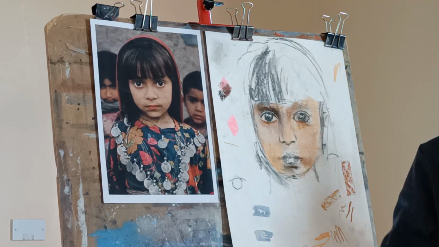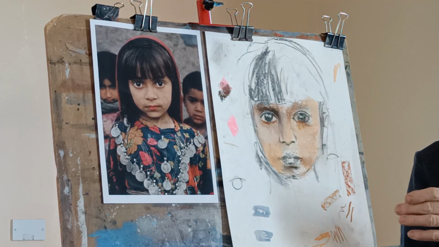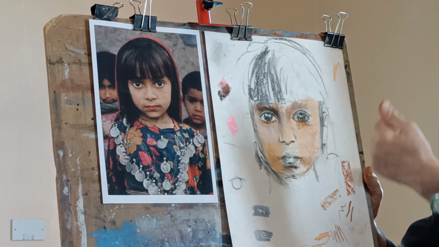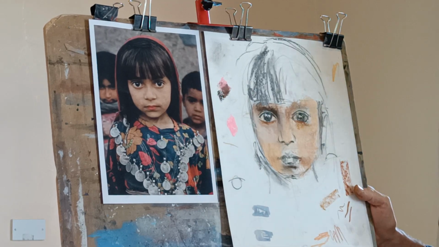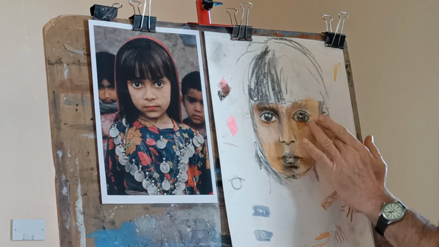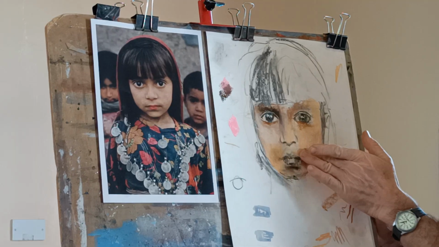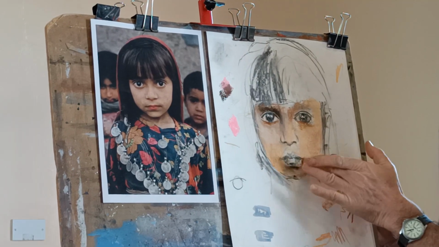Quite often it's quite nice to work with a coloured paper with pastels. And then you're working dark tones and light tones. And the light bits really stand out if you've got coloured paper. So that can work really nicely. But what I usually do either way is just get that first layer worked in.